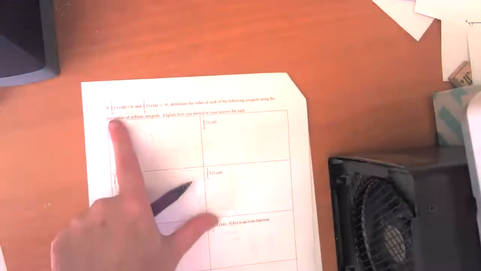All right, so what we have here is they're not telling us a lot about this function, but they are telling us that the definite integral of the function from 0 to 3 is equal to 6, and the definite integral from 3 to 7 is equal to -8. And based on that information, they want us to calculate all of these other definite integrals. So as I say, give this your best shot.